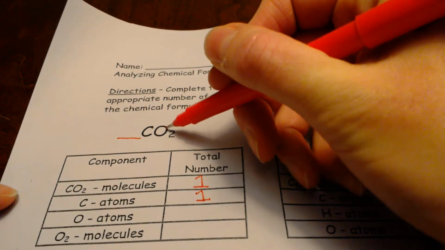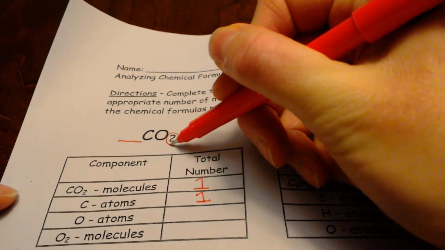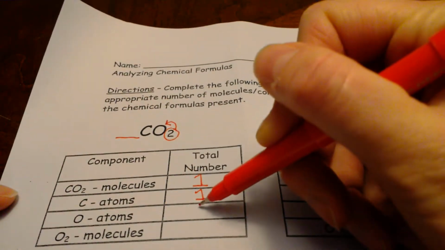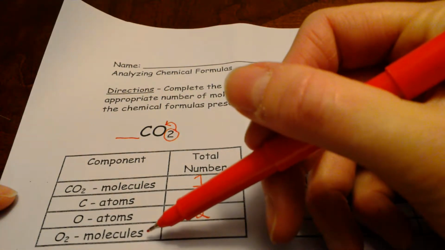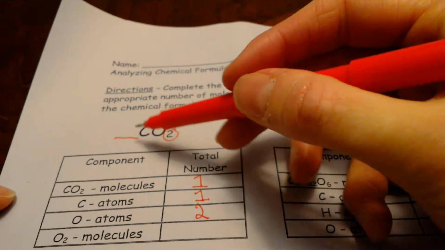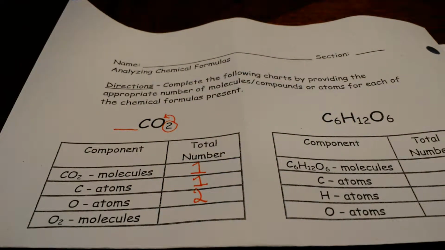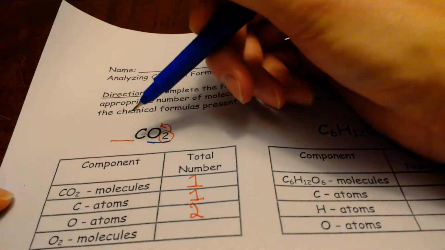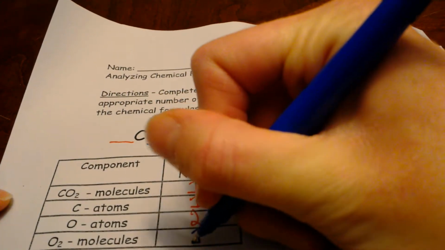The oxygen, the O for the symbol, has a subscript 2 behind it. That 2 goes only to the oxygen, so it tells us that we have 2 oxygen atoms. In addition, it wants to know how many O2 molecules are present within the carbon dioxide compound. In this case, we are only looking at the O2 as a whole, as a component compared to the compound CO2. So we only have one O2 molecule.